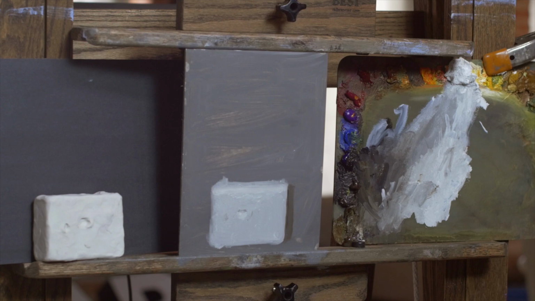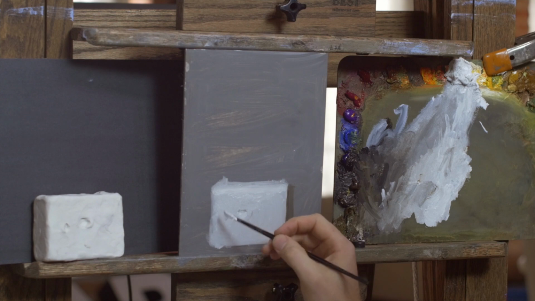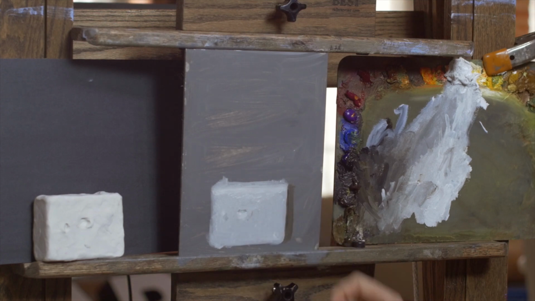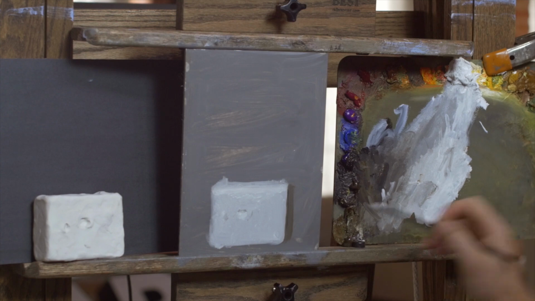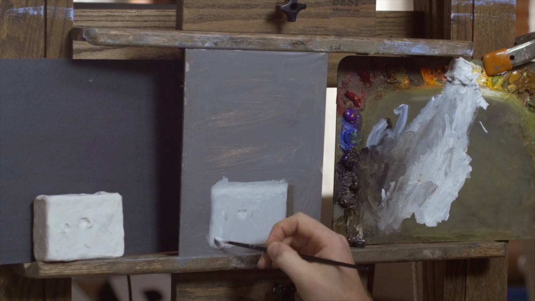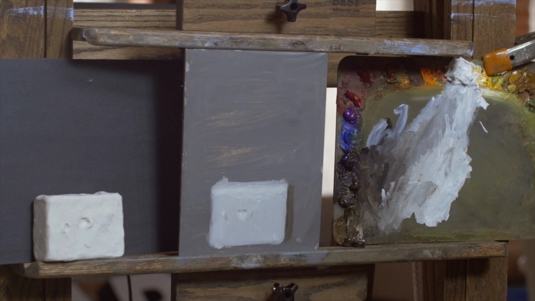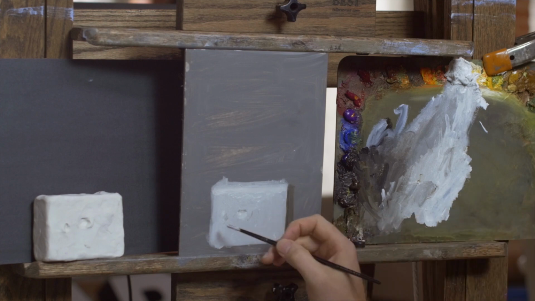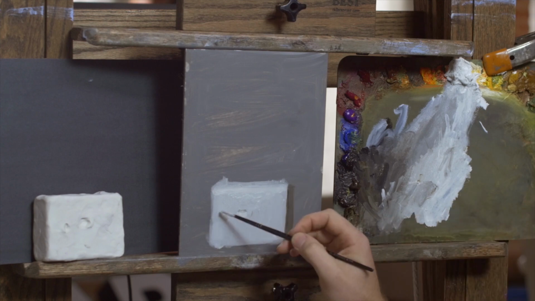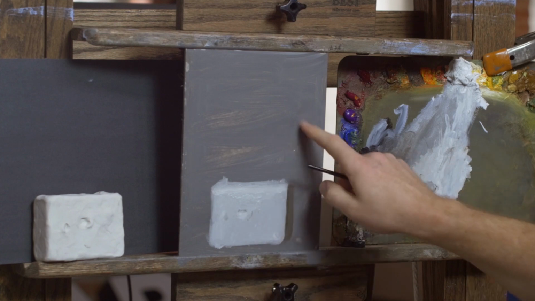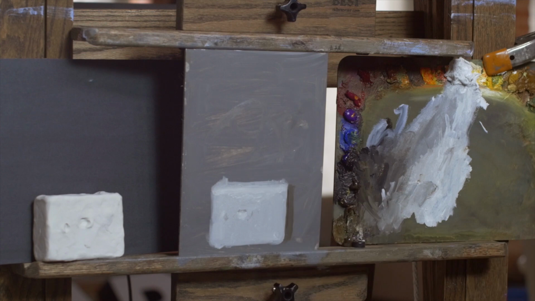I'm going to go back over to my light, clean my brush, grab some more white paint, and make sure that this tips up. Okay. Now this is kind of a much grayer picture than what I typically do. So it's because of this wet base.